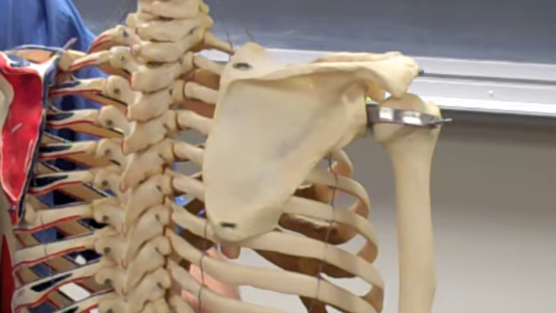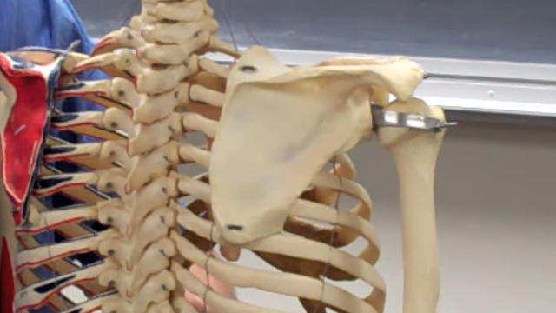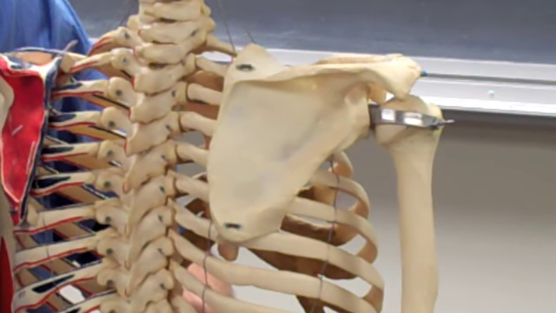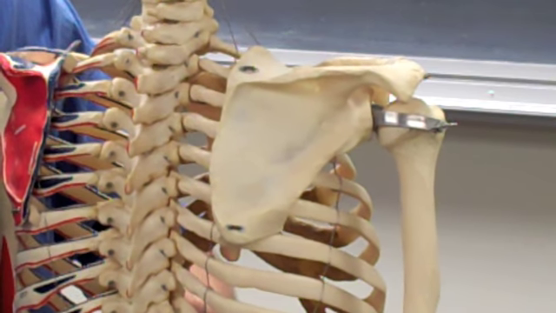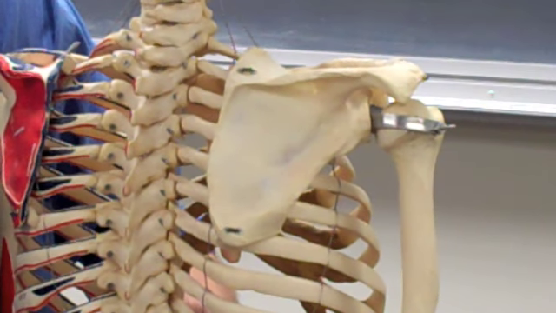Alright, now we're going to go into the appendicular skeleton. Those are our appendages. The first bones are the upper extremities. So we're going to go shoulder to shoulder in that area. The first bone we're going to look at is the scapula.